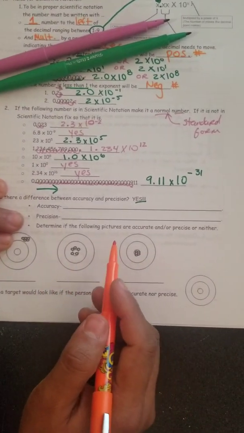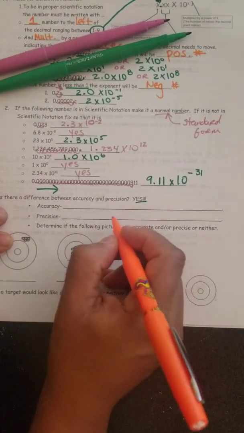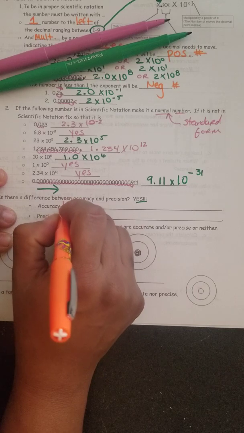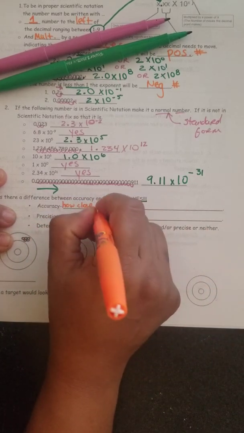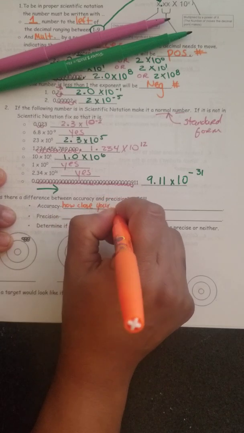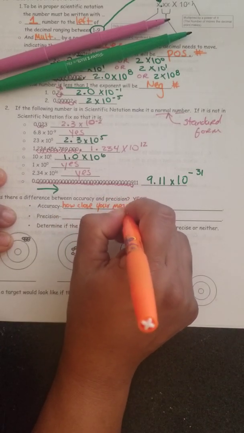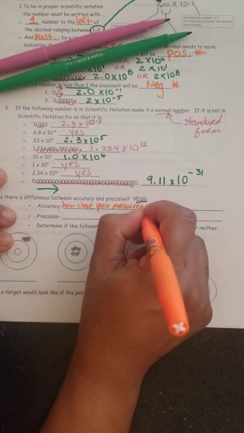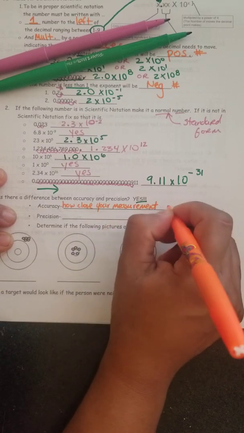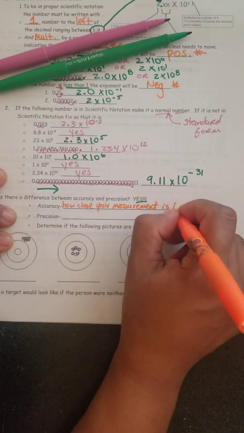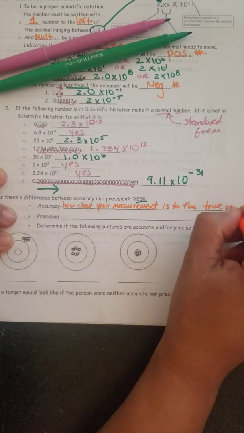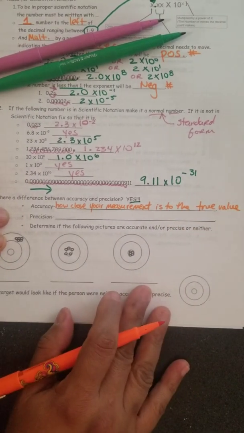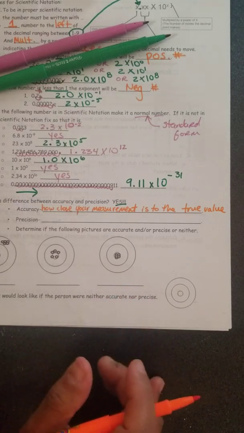When it comes to accuracy, the definition is how close your measurements are to the true value. There it is. Okay?